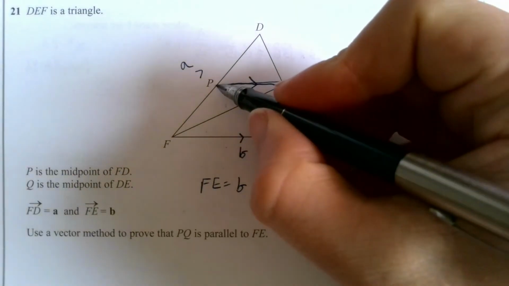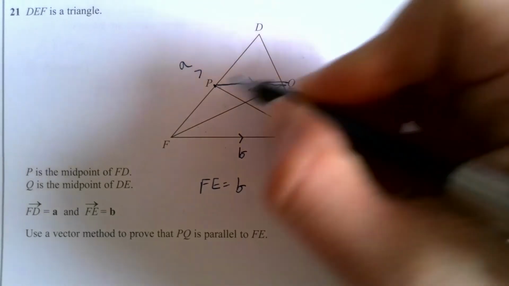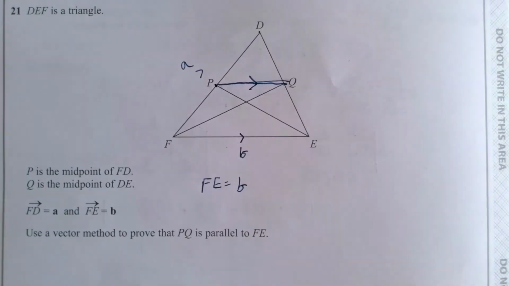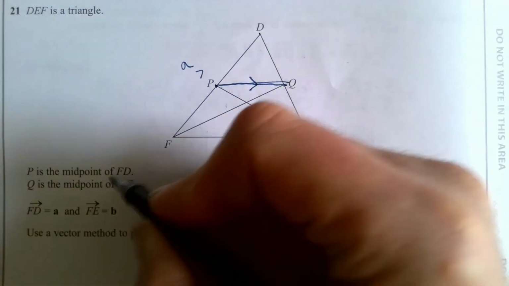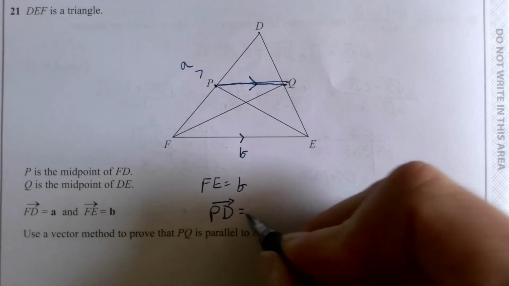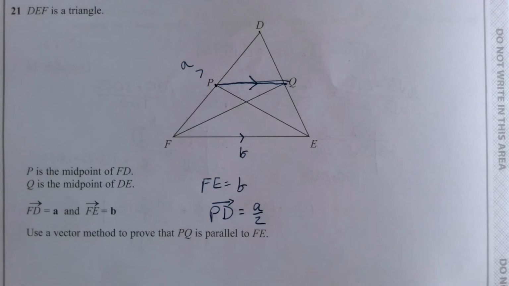Now, I could get from P to D by doing half of A, because it said it's the midpoint, couldn't I? So I'm going to say that P to D is half of A, or A over 2.